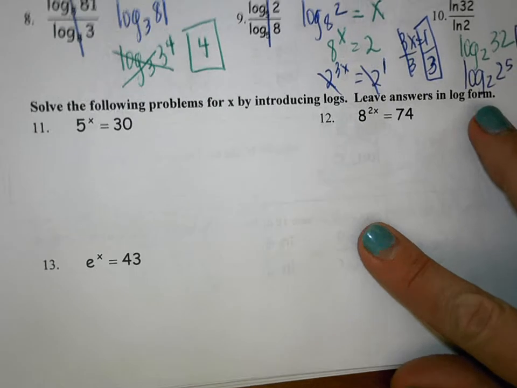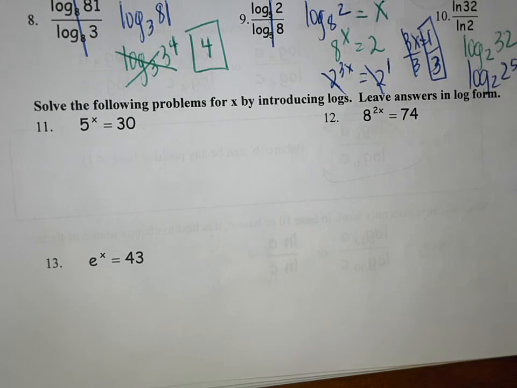These next examples say solve the following problems for x by introducing logs. Leave answers in log form. So this whole unit, you have to figure out how to go back and forth, and sometimes it's a little confusing, but you just have to use your brain. Some of you have a hard time with that.